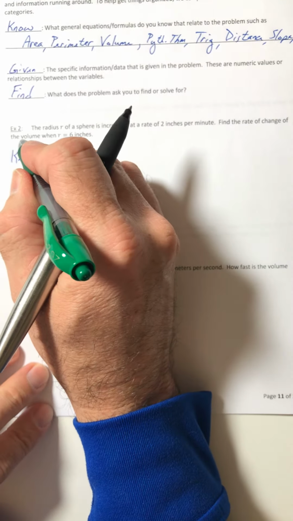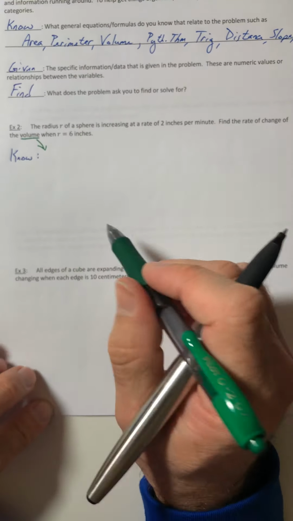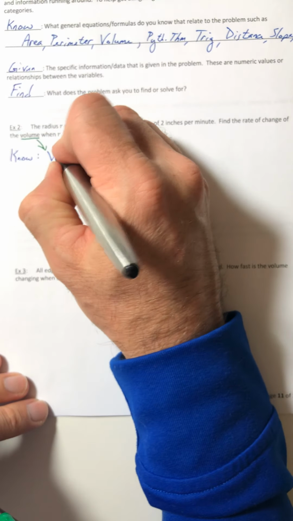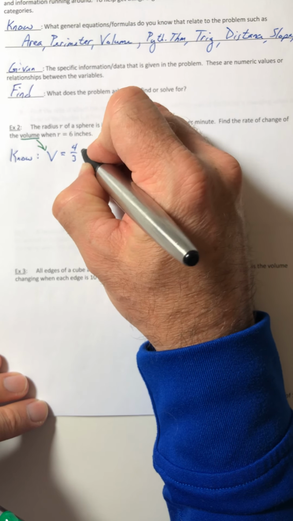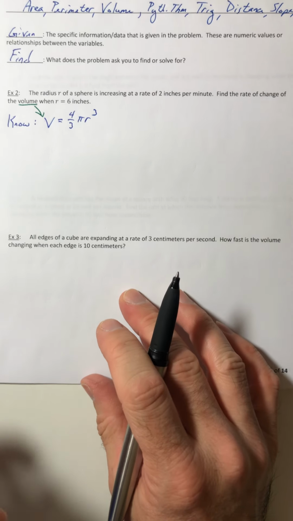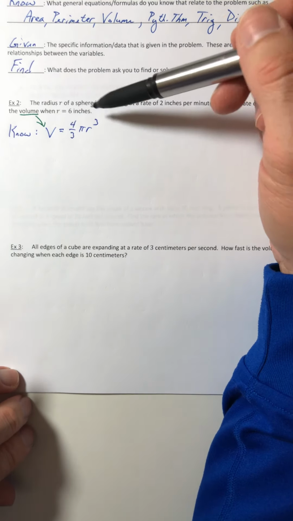Well, that would be the volume. And the volume of what? The volume of a sphere. So the volume of a sphere would be 4/3 pi r cubed.